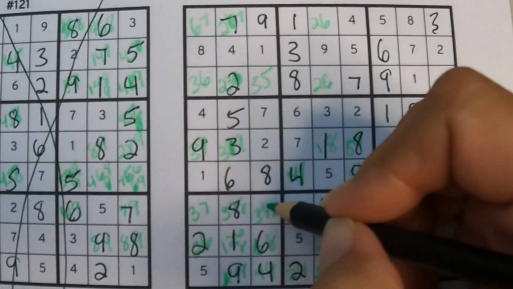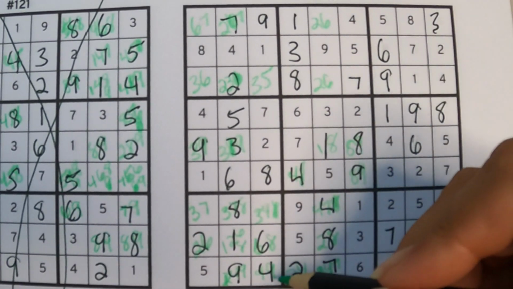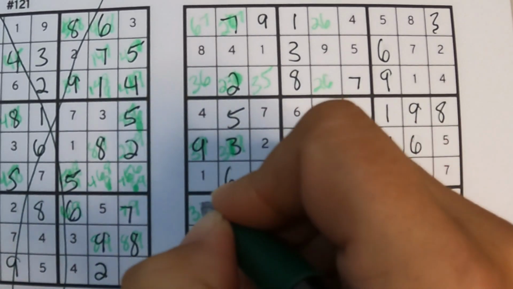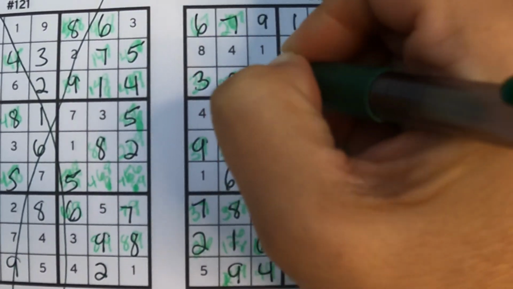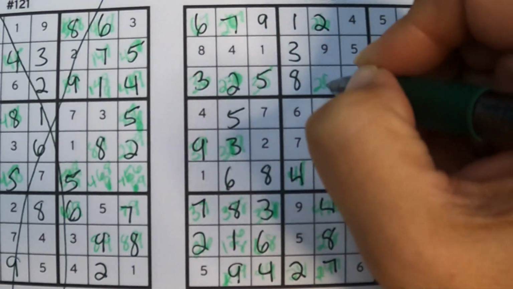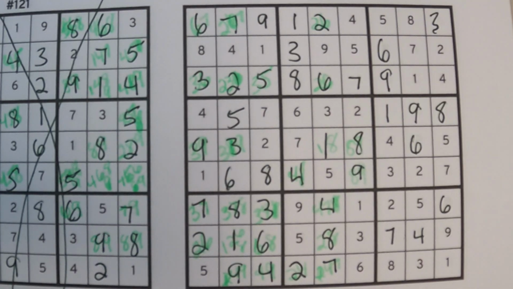Let's do some cleanup again. We can get rid of that 8. That 4 now makes this our 3, 7, 6, 3, 5. And that 6 makes this our 2 and 6. We managed to finish a puzzle today.